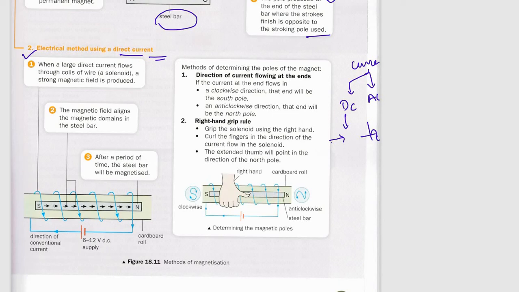So here what we will do is bring a DC supply, and there is a solenoid, which is nothing but a coil of wire. You put the bar which you want to magnetize inside the solenoid, and now the current will flow. When the large current flows, a strong magnetic field is produced in the solenoid, and this induces the magnetic domains to organize in a particular direction, and they will give the polarity. So this is how magnetization can be done.